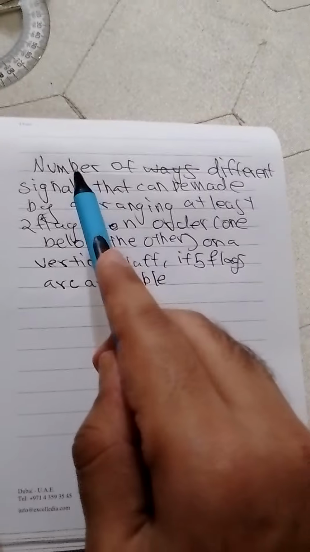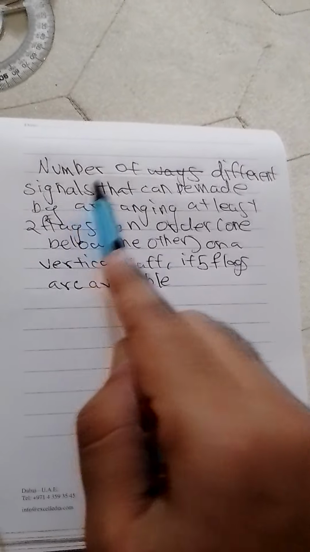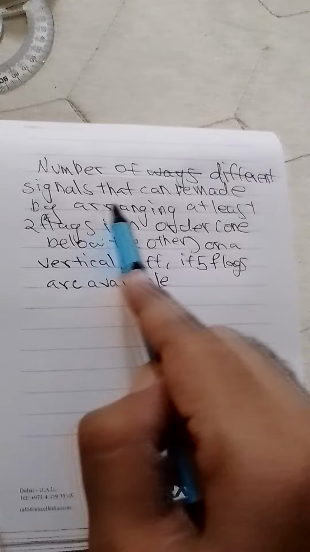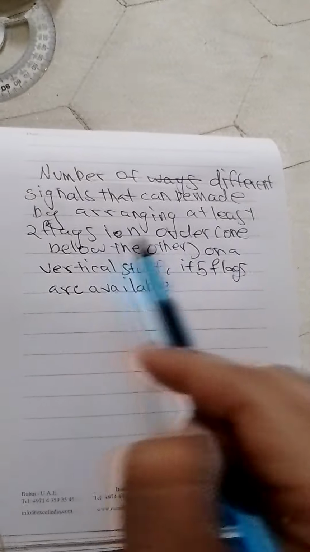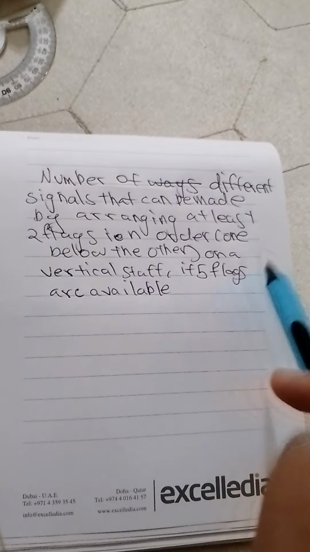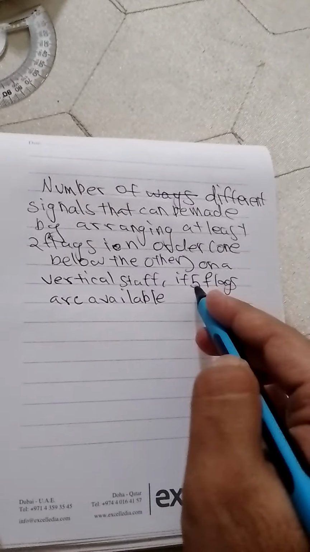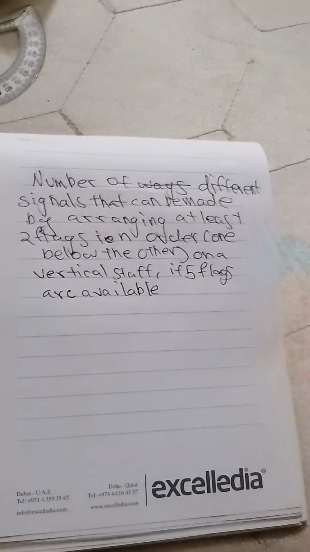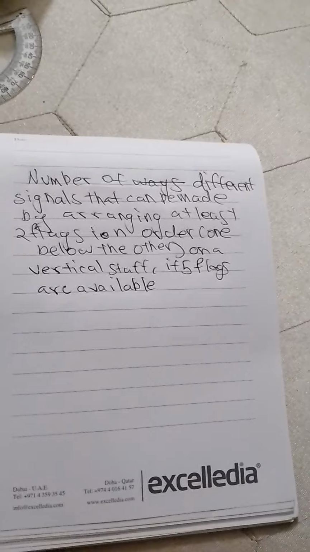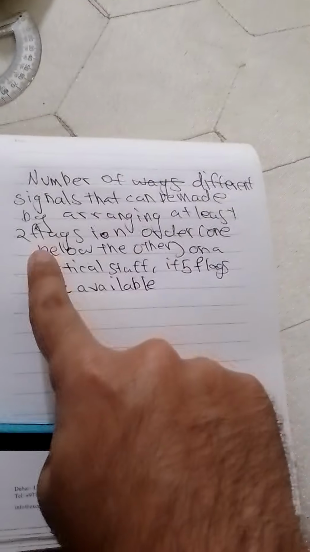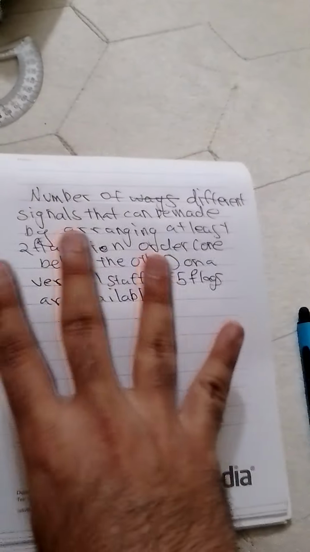Let's read the question. We have to find the number of different signals that can be made by arranging at least two flags in order, one below the other on a vertical staff, if 5 flags are available. So we have a total of 5 flags. So we have to find the number of signals with each case starting from 2 flags till 5 flags. That means, to put it clearly, we have 4 cases.